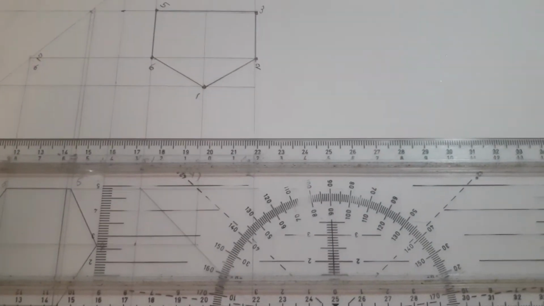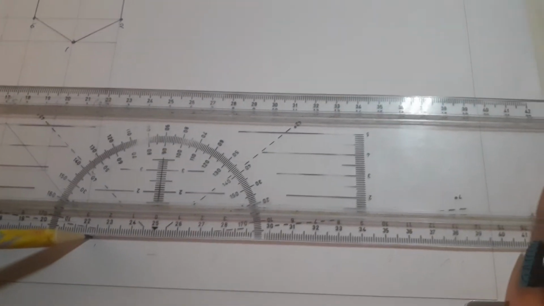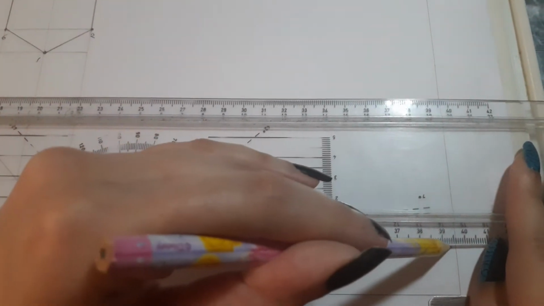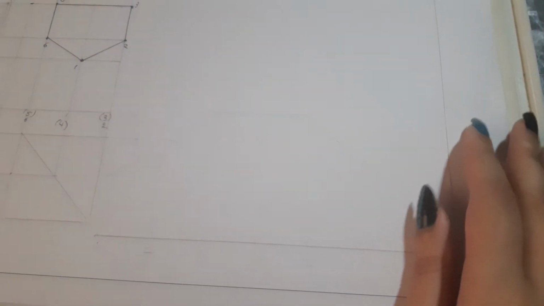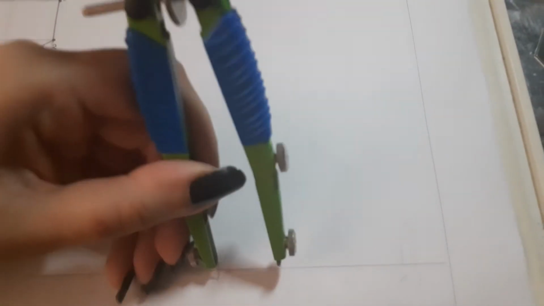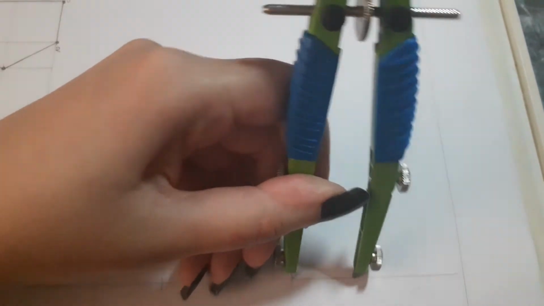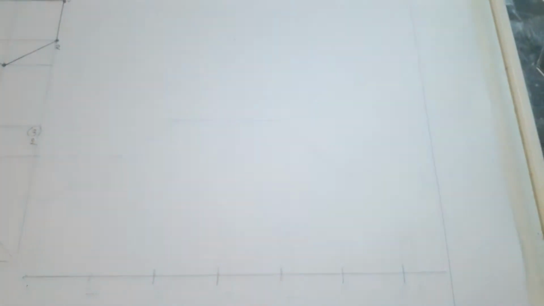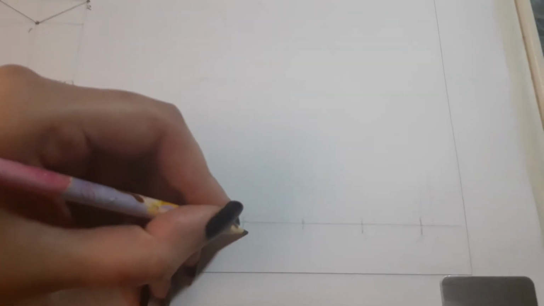You draw a horizontal line. Personally, I try to make it the biggest possible that I can so I know for sure that I have enough space. Now, compass, take one side of the plan and create 6 spaces. Why 6? Because it's a hexagon. So 1, 2, 3, 4, 5, 6. Number them 1, 2, 3, 4, 5, 6, and 1 again.